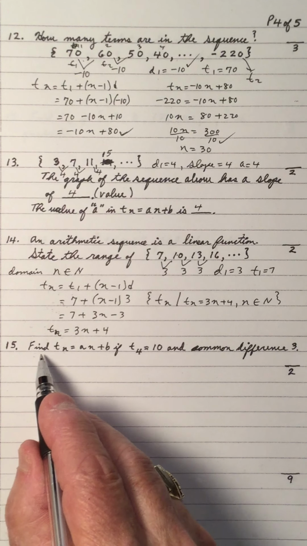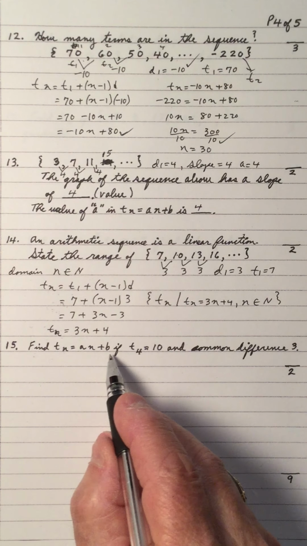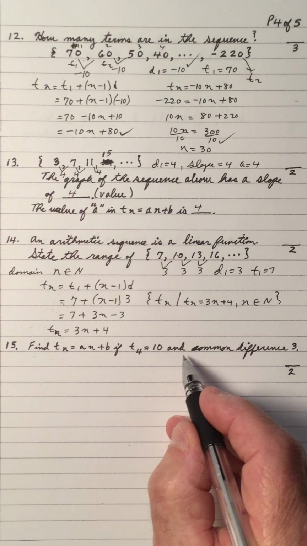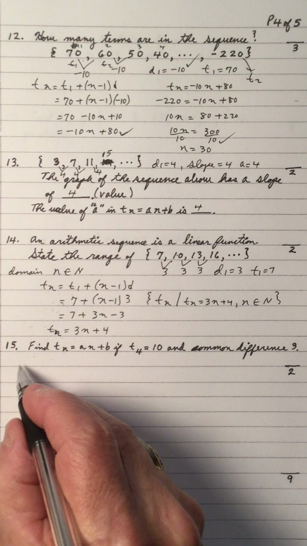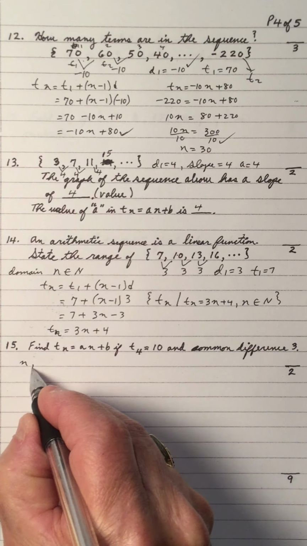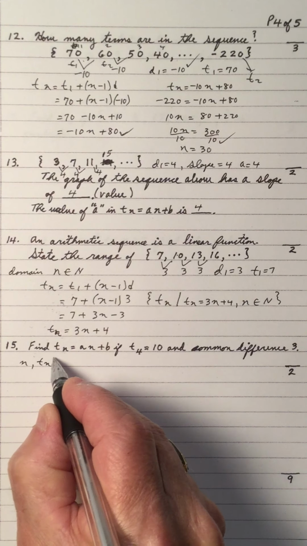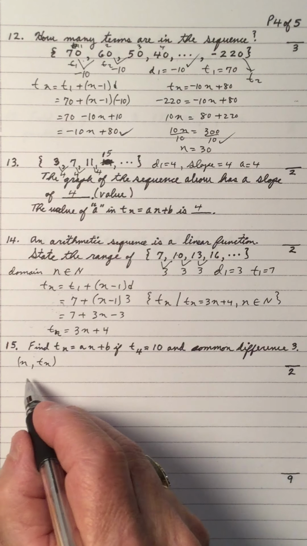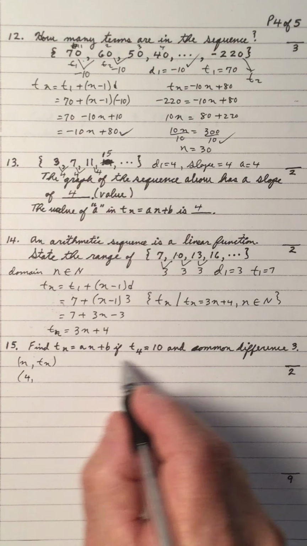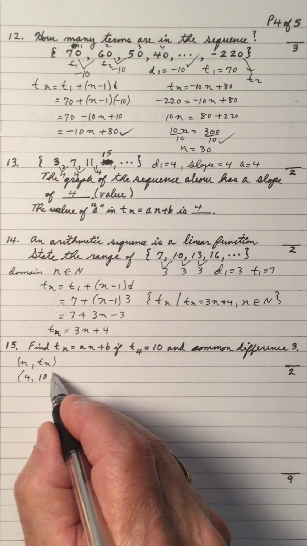Number 15, find Tn equals an plus b if T4 is 10 and we got a common difference of 3. Now I'm going to do it one way, and then I'm going to do it another. Let's write down the ordered pair. So this is term 4, so that means n is 4 and Tn is 10.